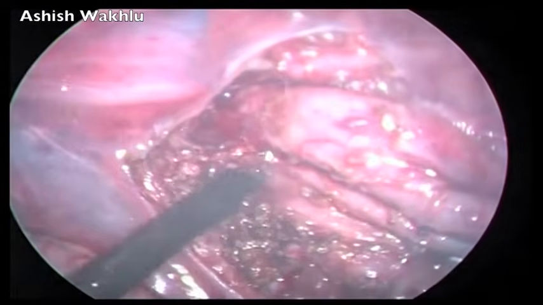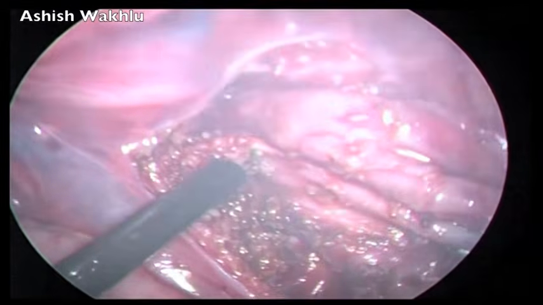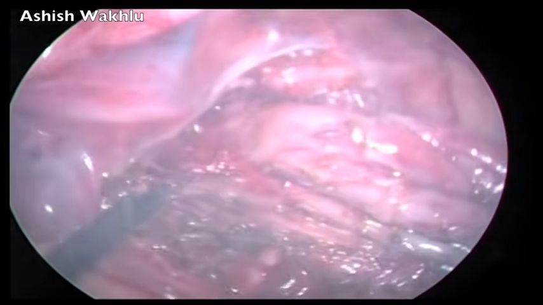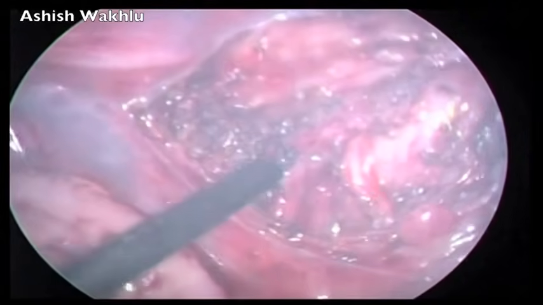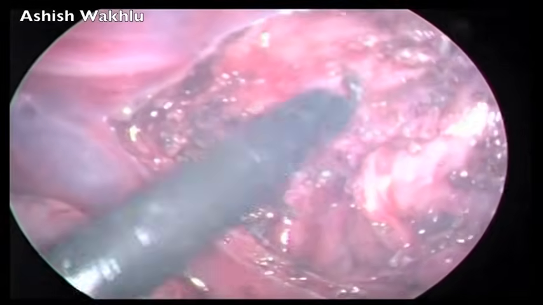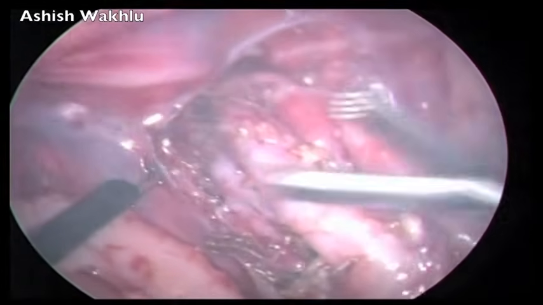So we continue to narrow the fistula down by dissecting the strands of it all around, always using the gap behind the rectum as a guide to get the proper plane.